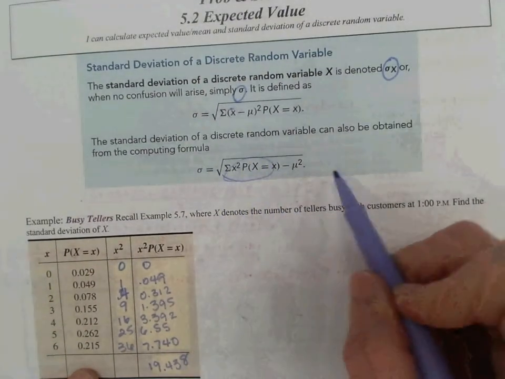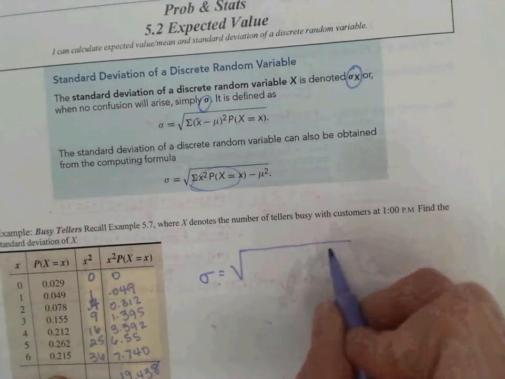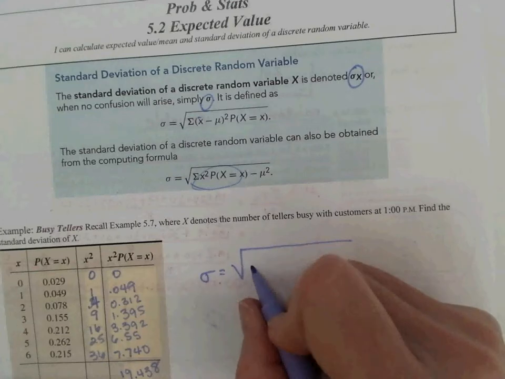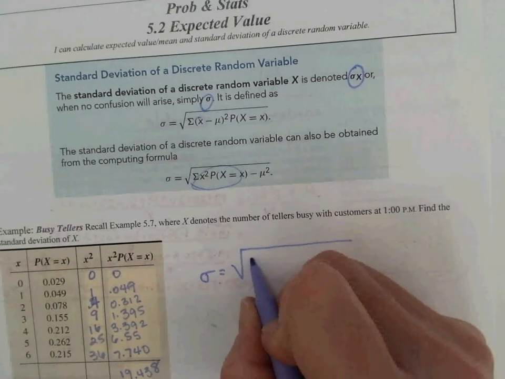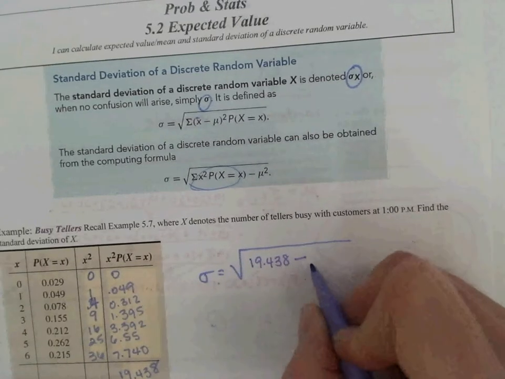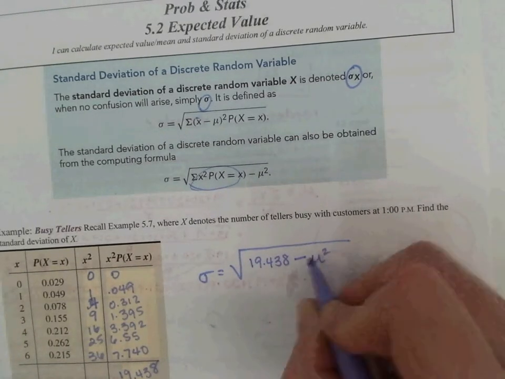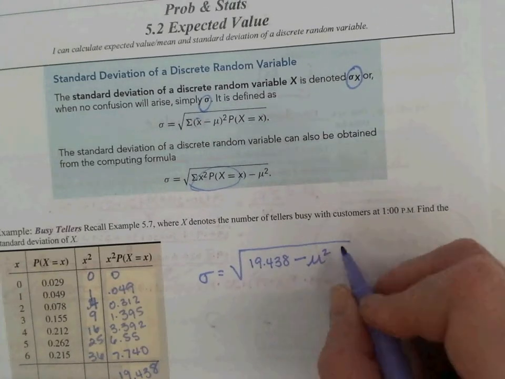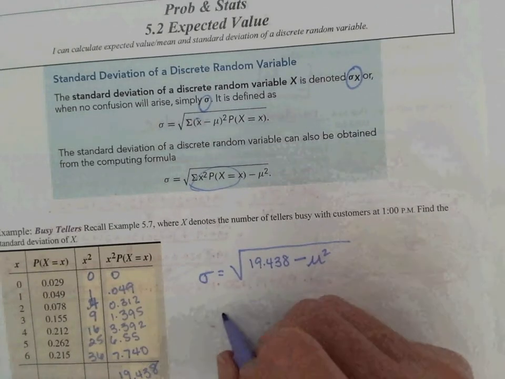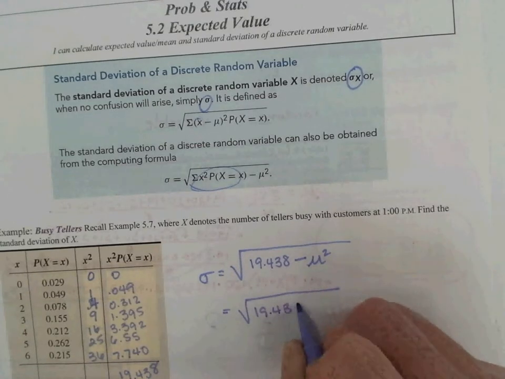All right, so we've done that first part right here. To find sigma, we have to calculate 19.438 minus mu squared, and then take the square root of that.